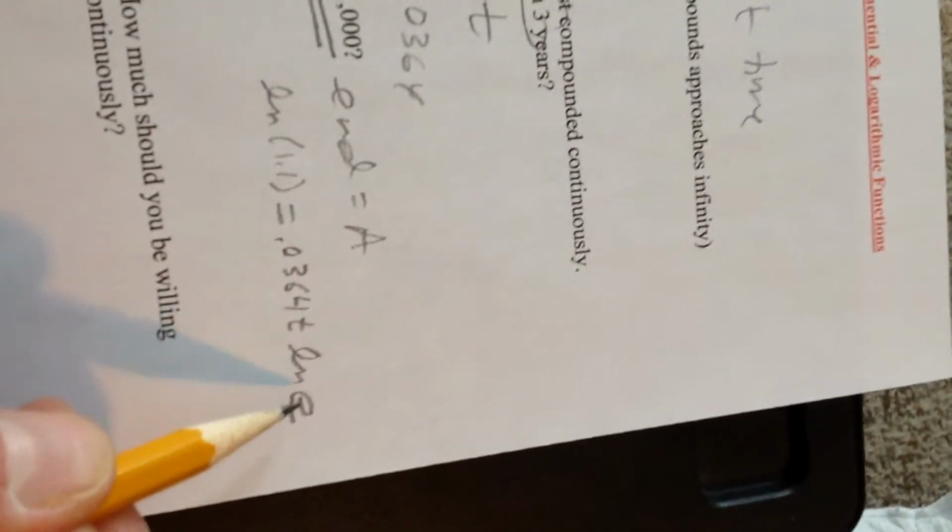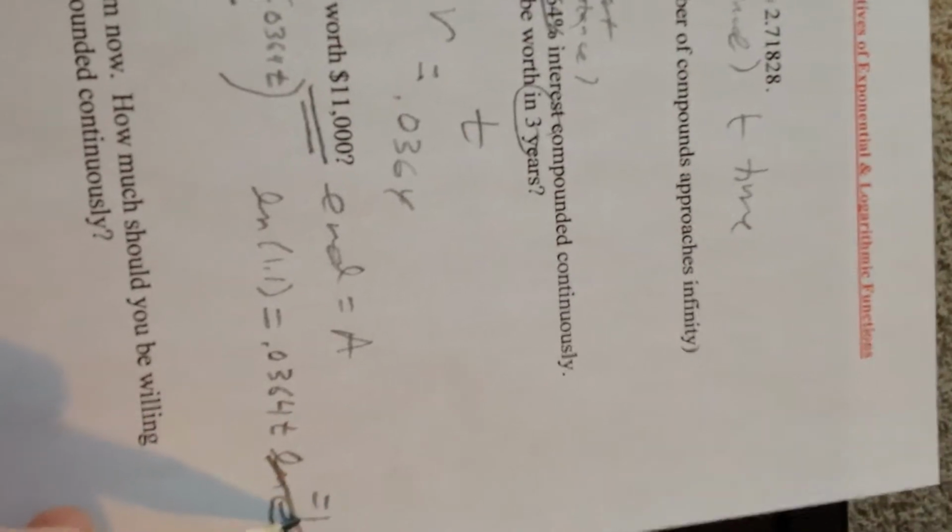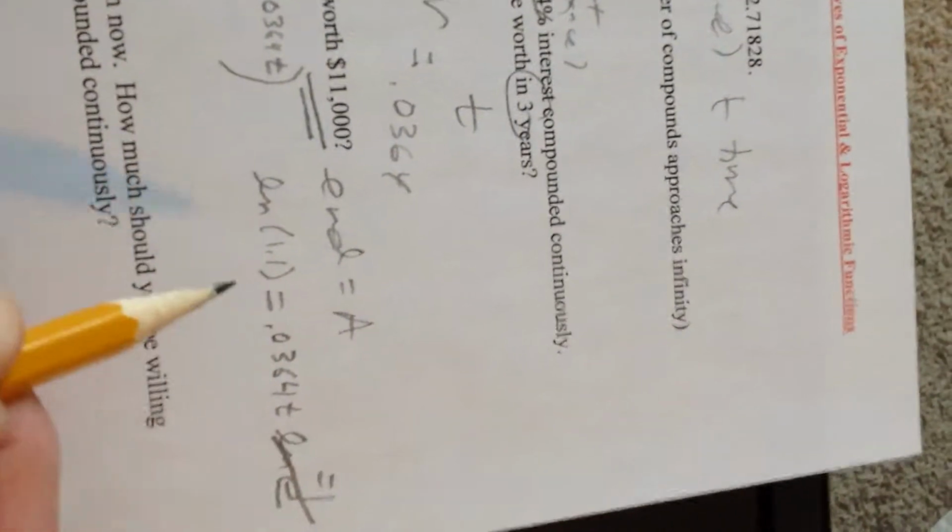So 0.0364t drops in front of the ln of e. It was an exponent. When I take the log of it, one of the properties is that the exponent drops in front and becomes a multiplier. And we'll look again in a minute. The natural log of e just equals 1, so that doesn't exist. And now, to find the time, I just divide both sides by 0.0364.